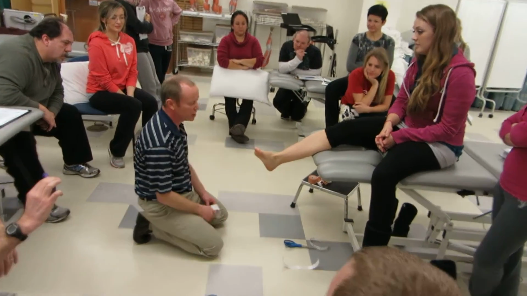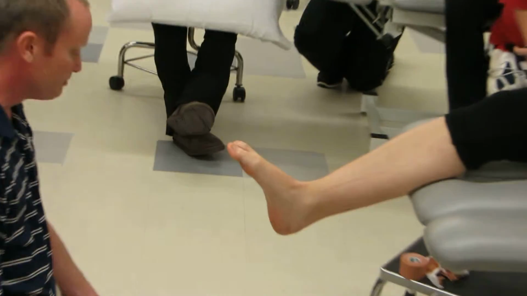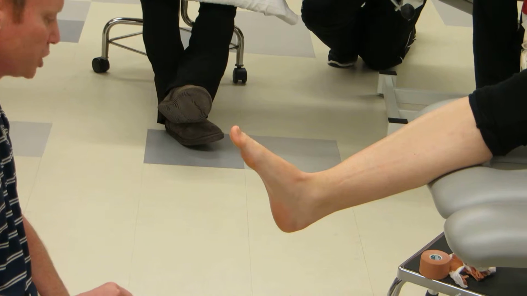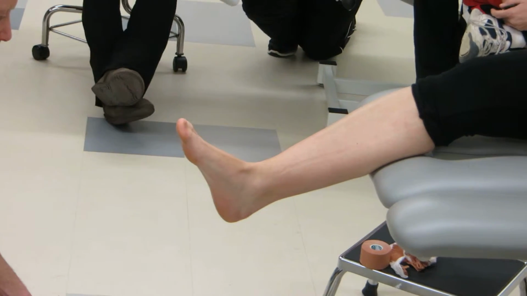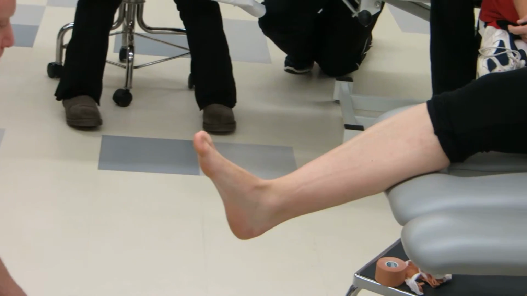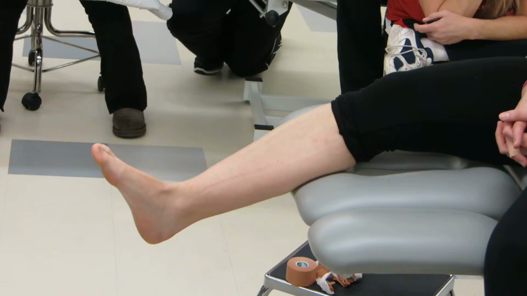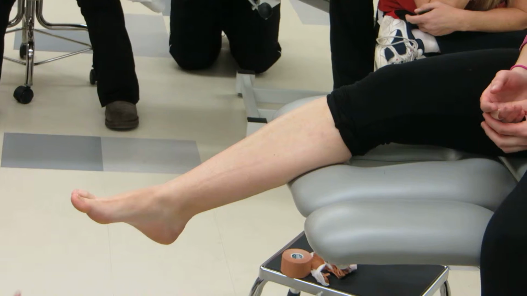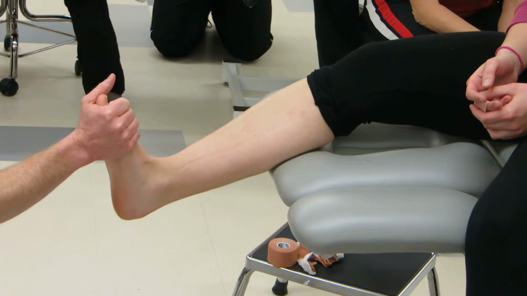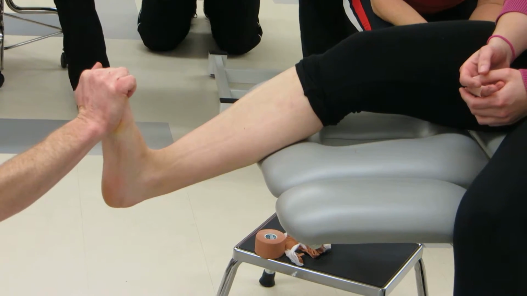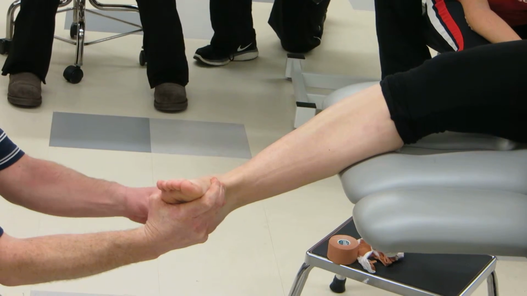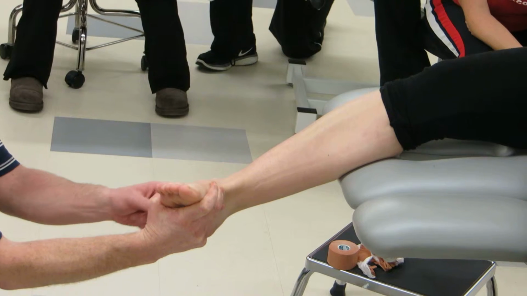So, when we do an inversion ankle sprain, what is the ligament that tends to get injured most commonly? Oh, maybe you're doing a different one. Yeah, I did. Talocrib... Anterior talofibular. I almost dozed off. So what happens is we come in like this, and between the fibula and the talus, that ligament right there gets injured.